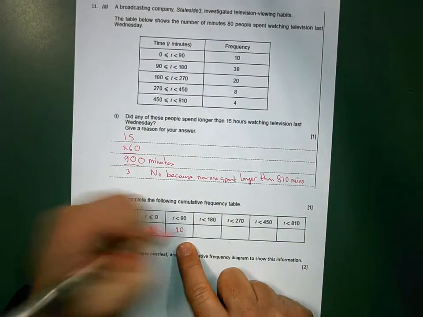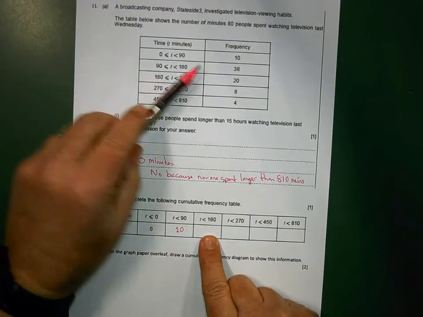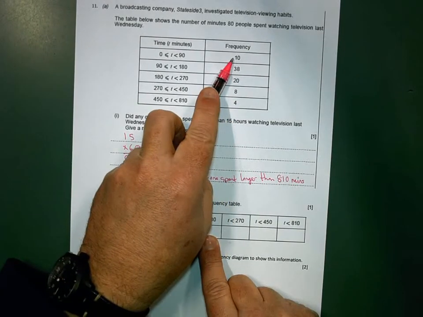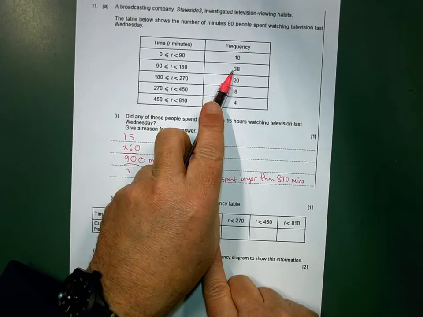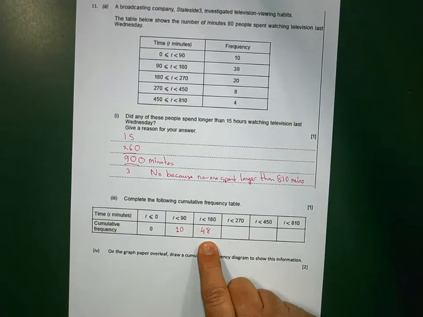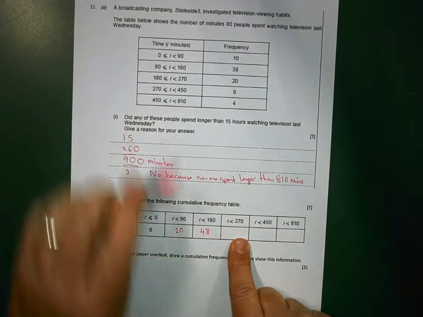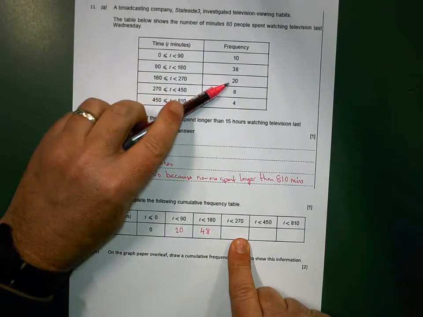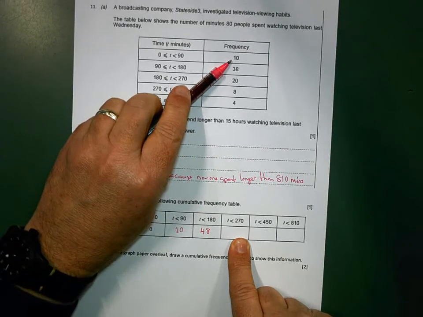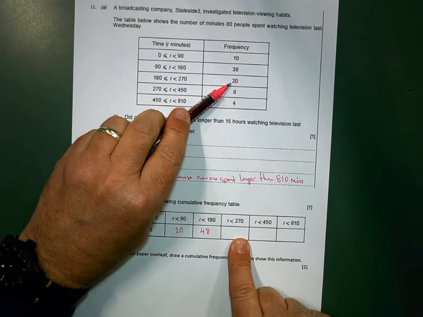When it comes to less than 180, well, less than 180 takes me here. So it's those 10 and those 38. So 48 is going to go in that box. For less than 270, which is taking me to there in the table, it's those 10 and those 38, which is 48, and those 20, which is 68.